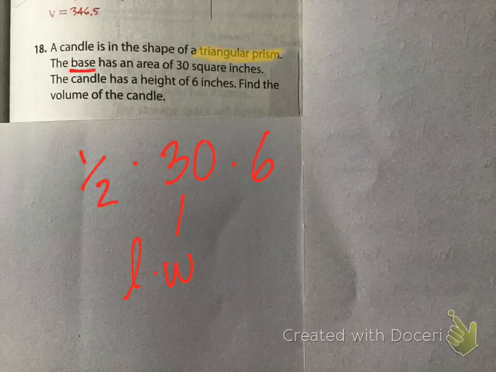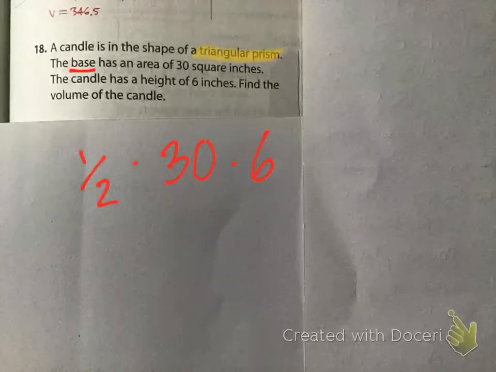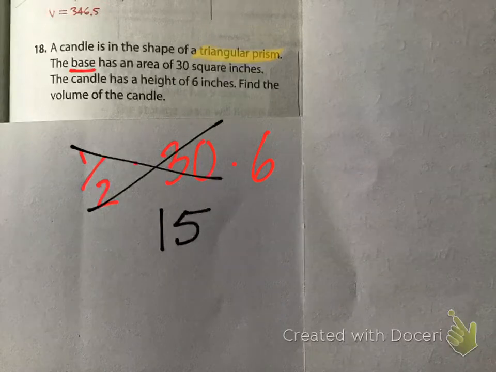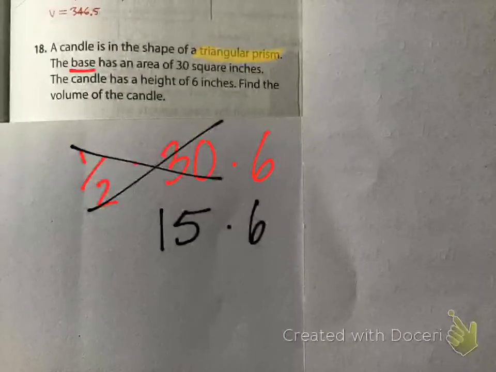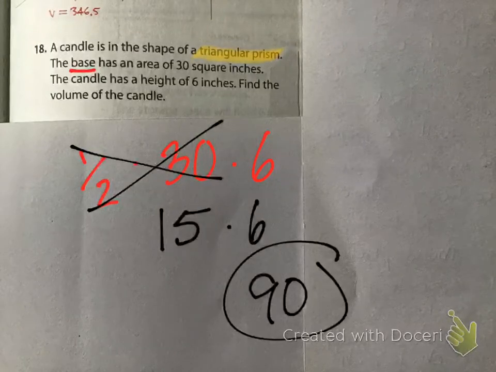Find the volume of the candle. Once again, I am lazy. Cancel, cancel. 15 times 6, 15 times 3 is 45, so 15 times 6 is 90.